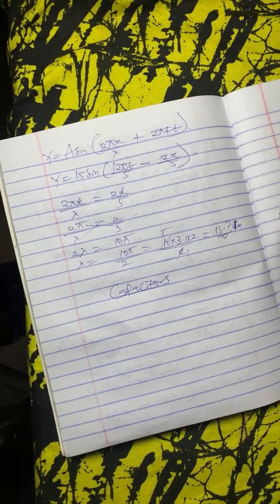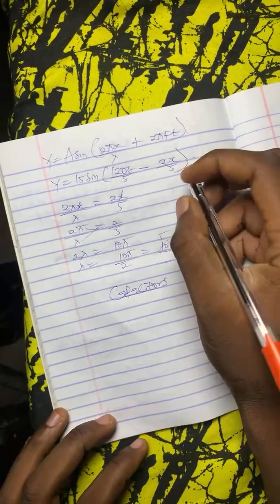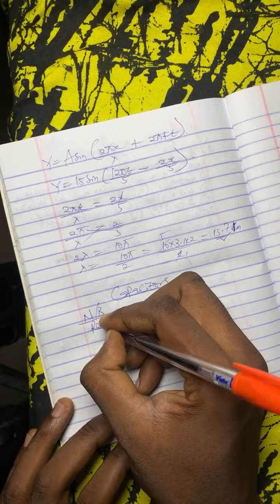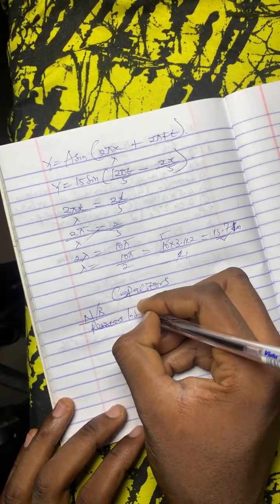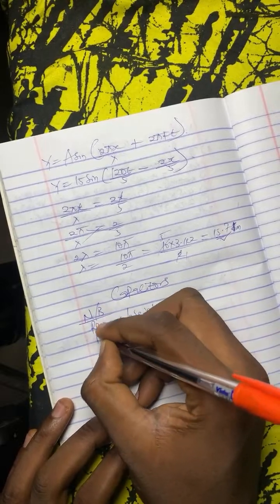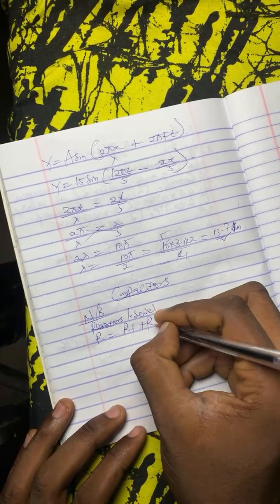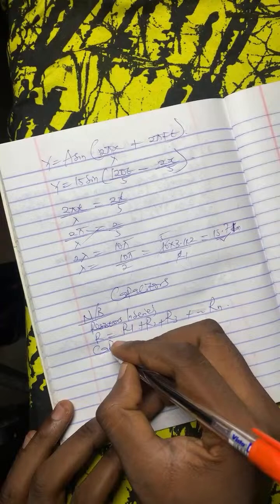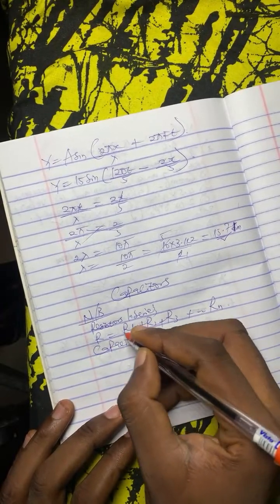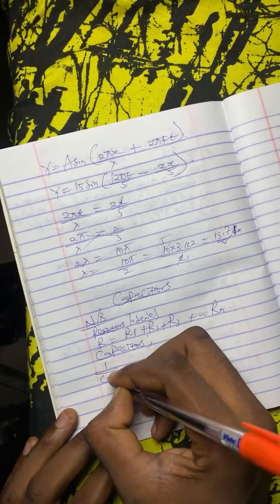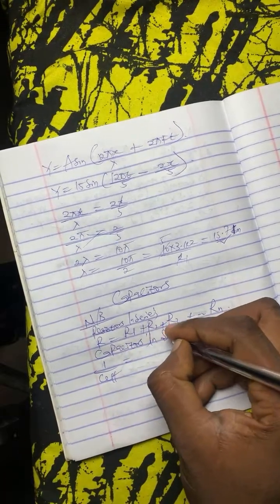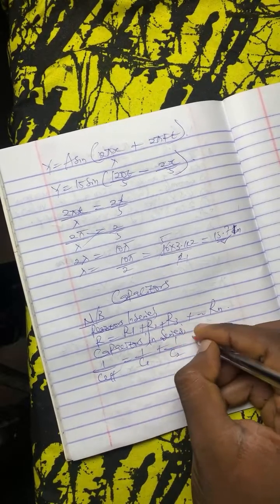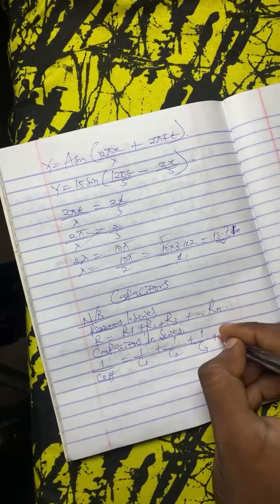Of resistors. If you remember, resistors in series was given as R is equal to R1 plus R2 plus R3 plus Rn. Now, for capacitors in series, we are going to do the inverse of resistors in series, which is: 1 over CEFF is equal to 1 over C1 plus 1 over C2 plus 1 over C3 plus 1 over Cn. This is the formula now.